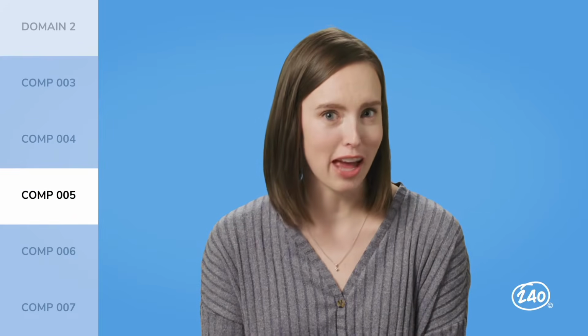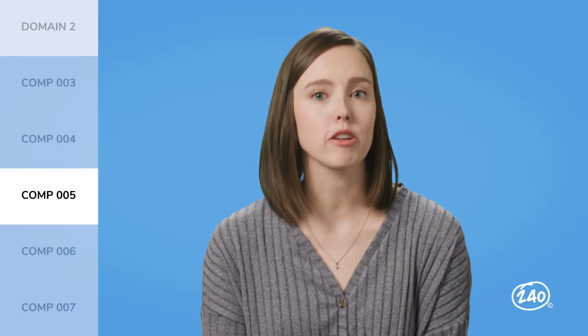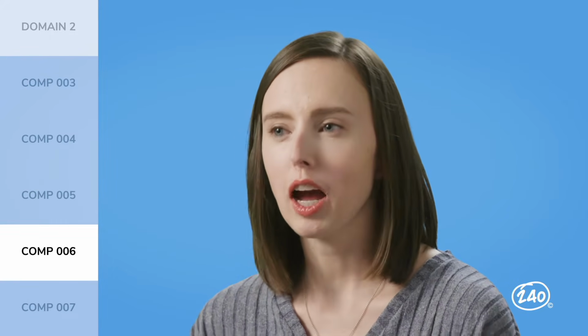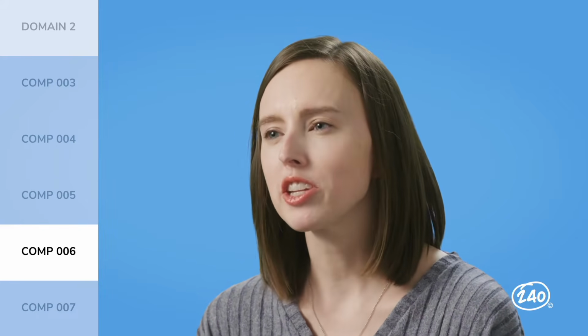Remember me talking about the ELPs? These come up a lot in Competency 5. This makes sense because Competency 5 is all about literacy development, and the ELPs cover reading and writing, along with listening and speaking, which are interrelated to literacy. Within Domain 2, Competency 6 is all about promoting ESL students' content area learning. For example, think about teaching ELL science or social studies for this one.